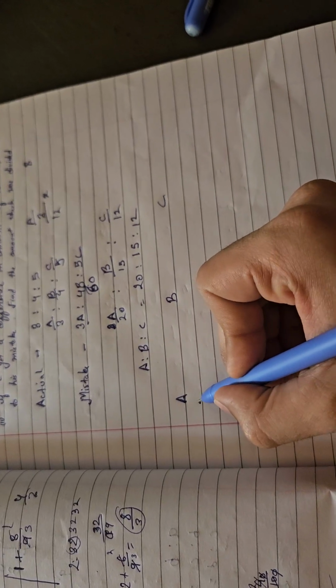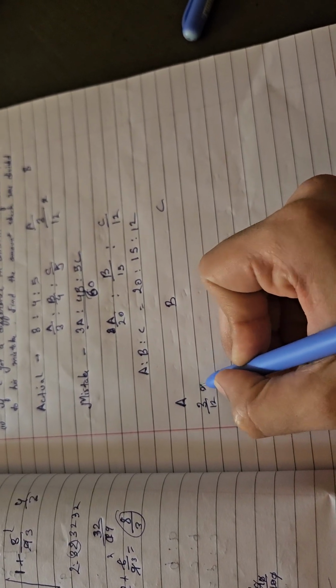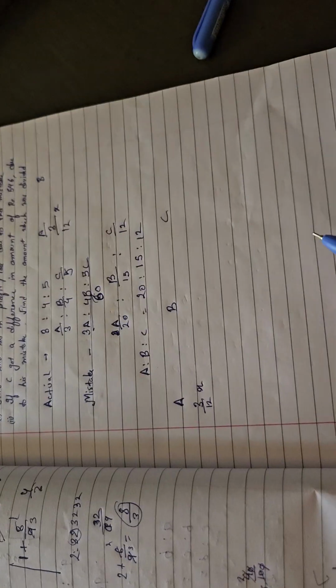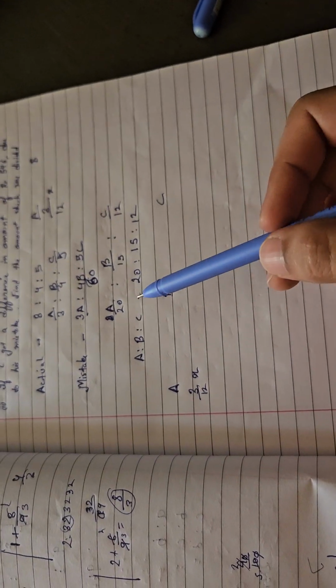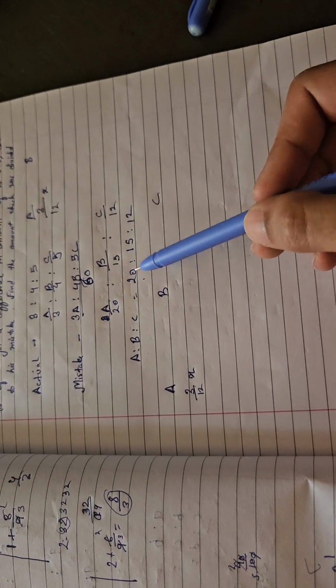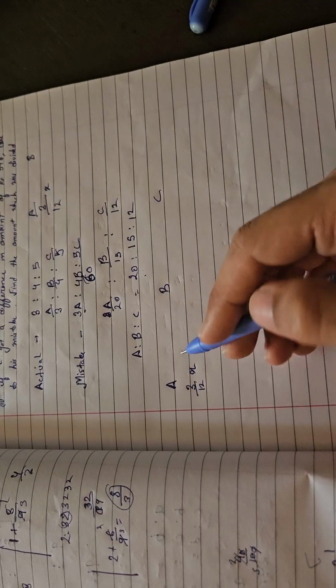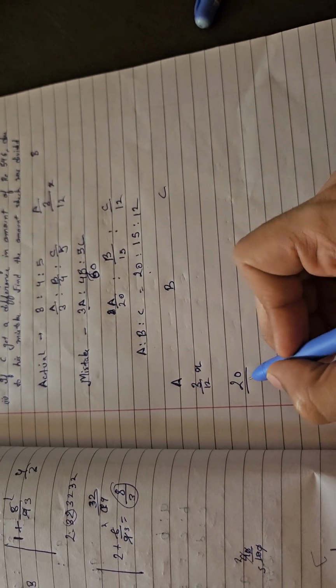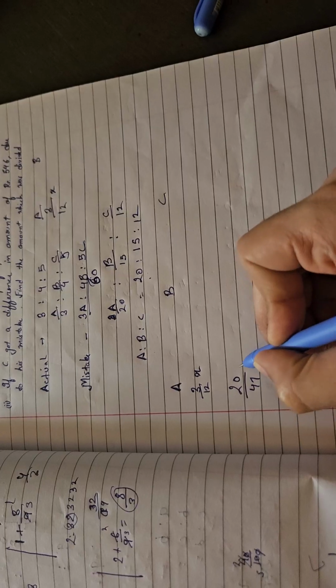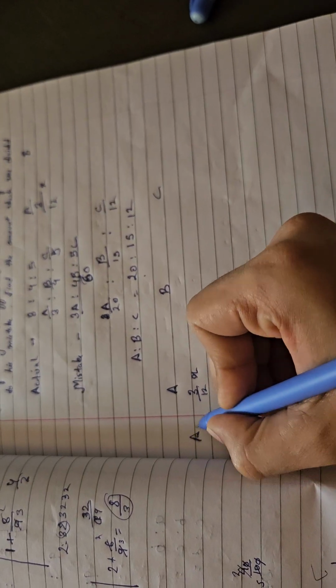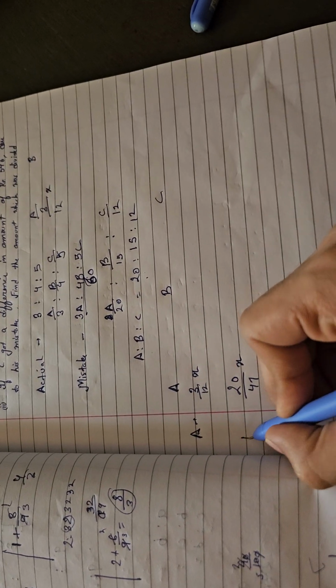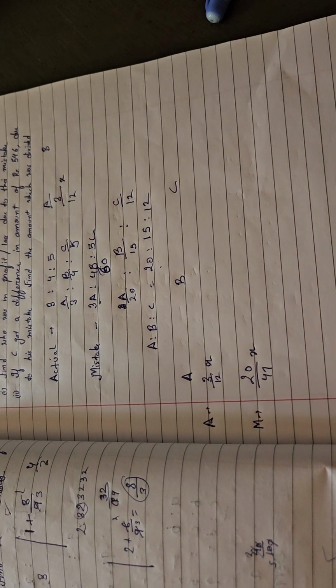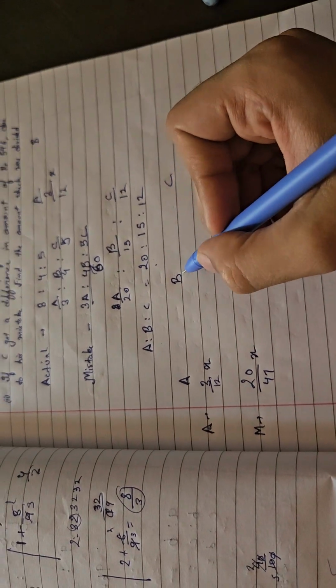So in reality, A should have got 3 by 12 of X, but how much is he actually receiving due to the mistake? Due to the mistake, he's receiving 20 by 20 plus 15 plus 12. So this becomes 20 by 20 plus 15 is 35 plus 12 is 47 of X. So actually he should have got this much, but in reality, due to the mistake, he's getting this much. Similarly for B, we can calculate the same thing.